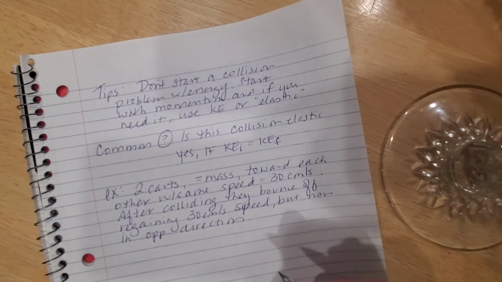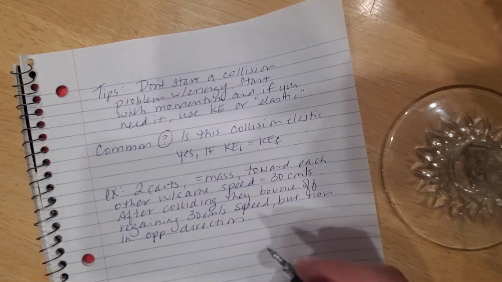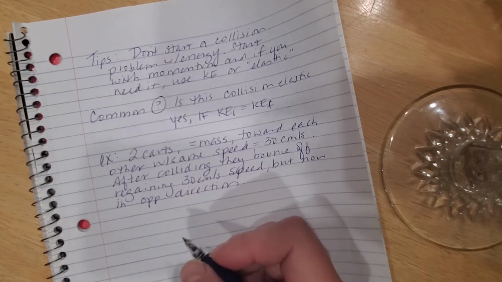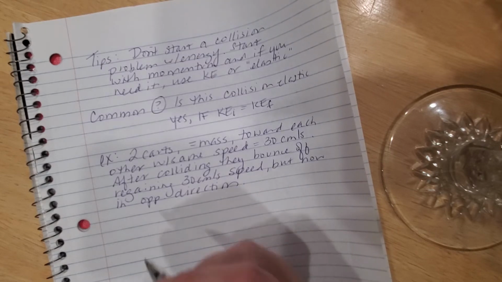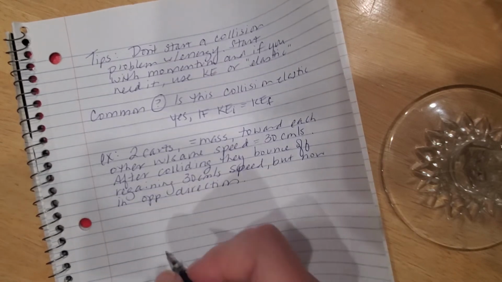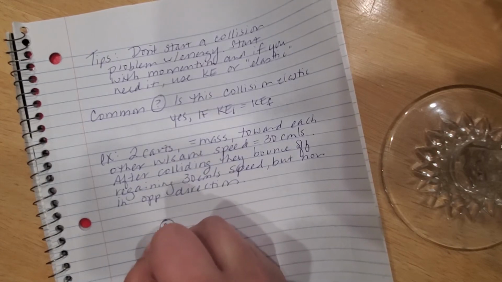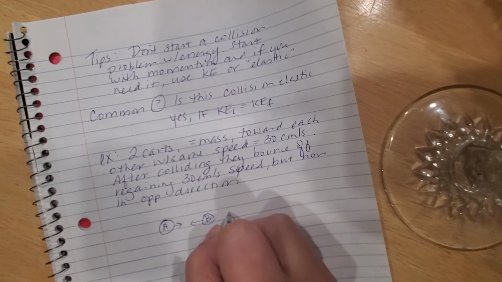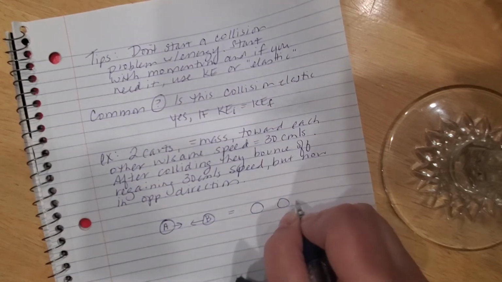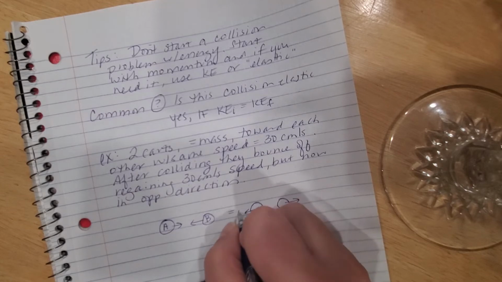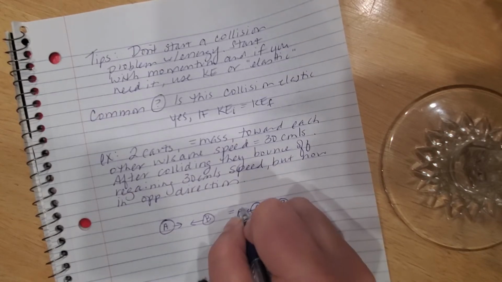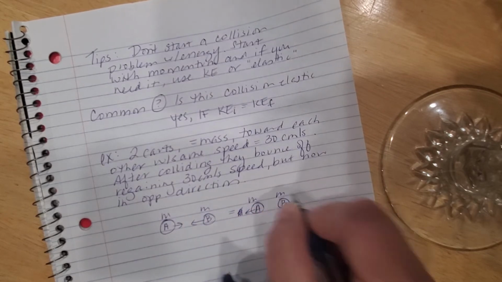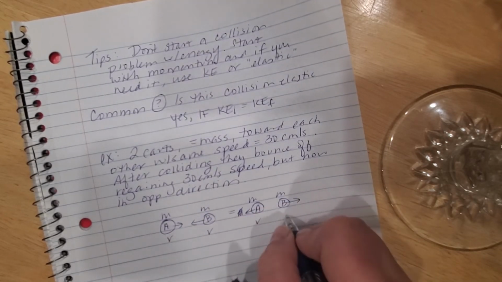It's always a good idea to draw a picture. You'll probably use it later anyway. It helps you get started and helps your brain access the pieces it needs as you draw. So you've got two carts, A and B, going toward each other, same mass, same speed. And afterward, two carts moving away from each other, same mass, same speed. M, M, M, M, V, V, V, V.